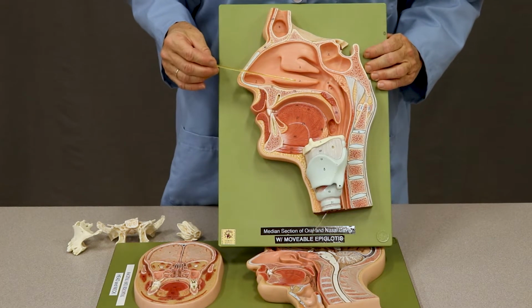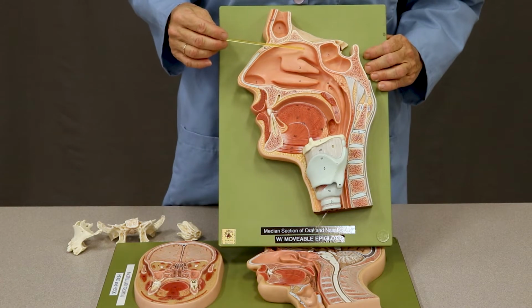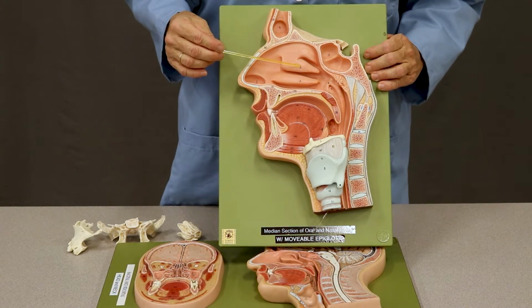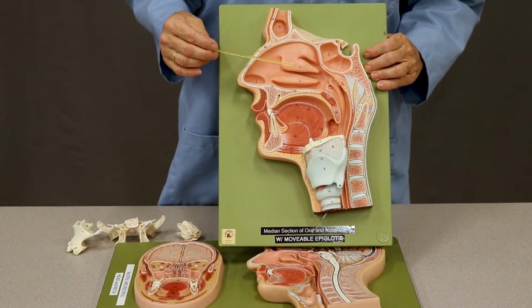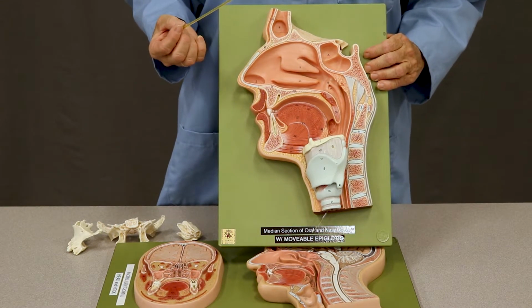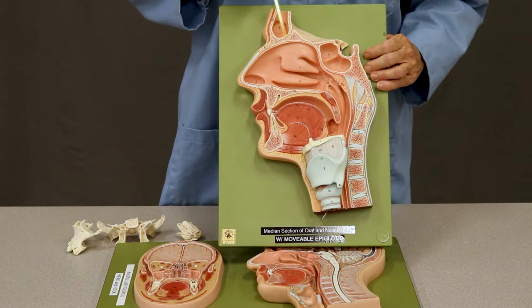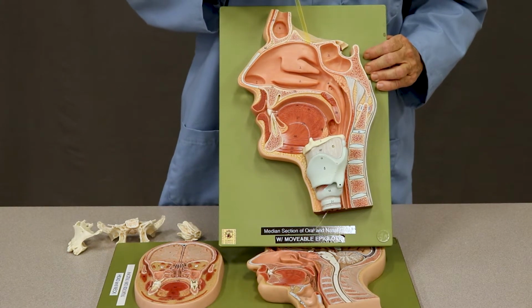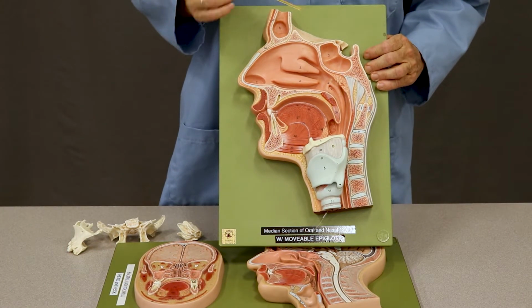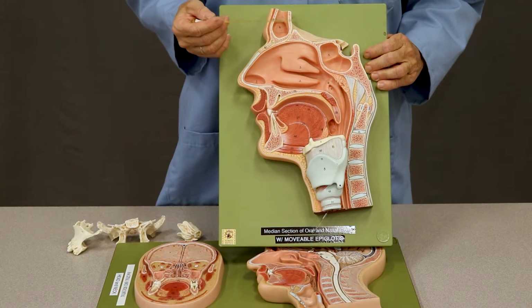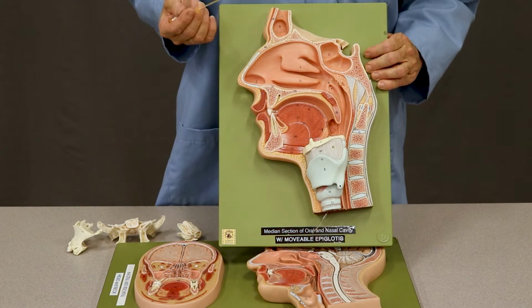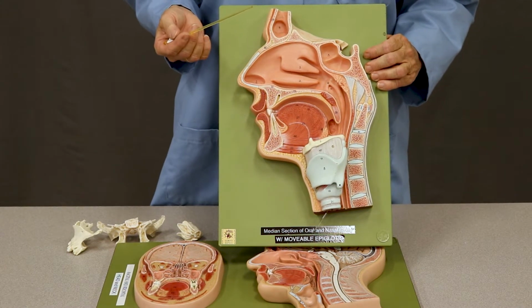Within the nasal cavity we have these ridges, and you would have learned these ridges as bones or processes of bones back in Bio 201. In Bio 201 you learned that the ethmoid bone has two processes that are called concha in singular, conchae in plural.